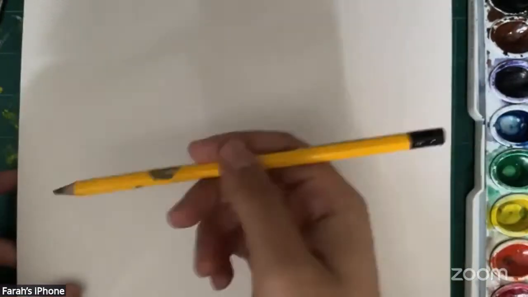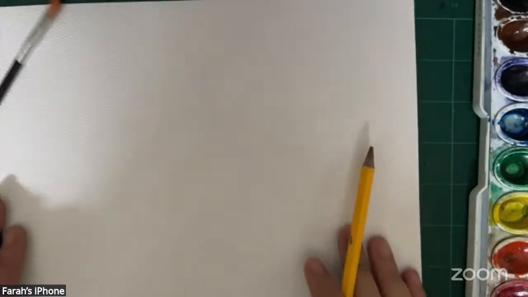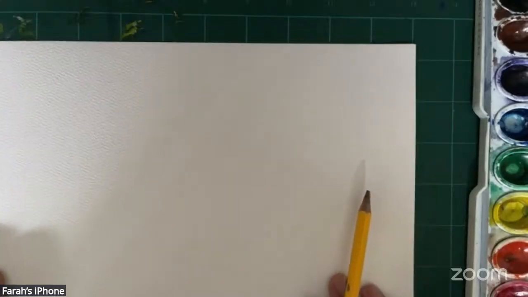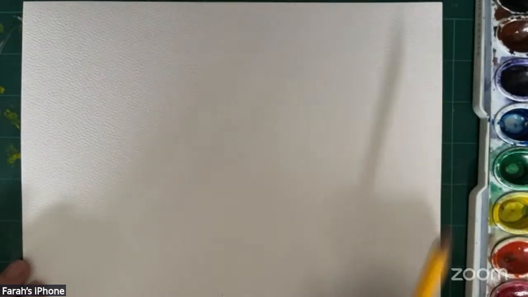Okay, so after we have gotten our reference image, what I will do is begin sketching where I want to place my bridge and my trees. Also, I have my paper horizontal. I don't have it vertical. I have it horizontal the way I have my page laid out. I would suggest starting using that layout.